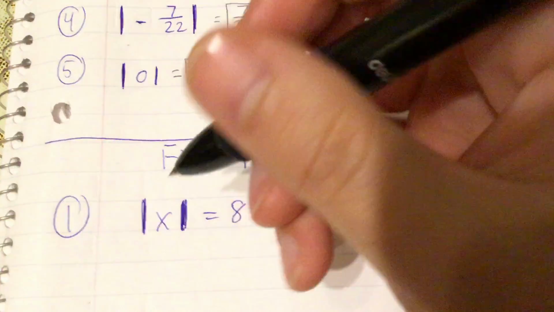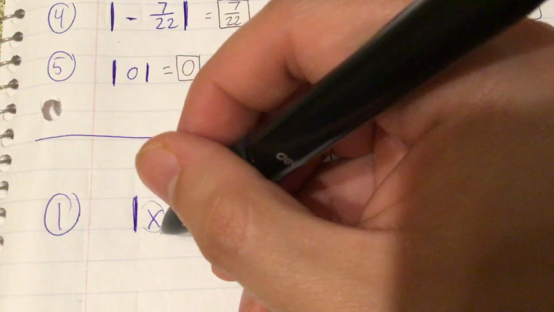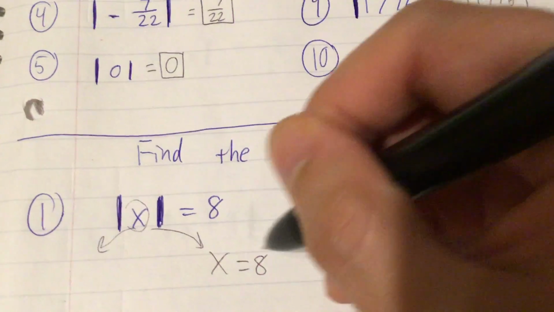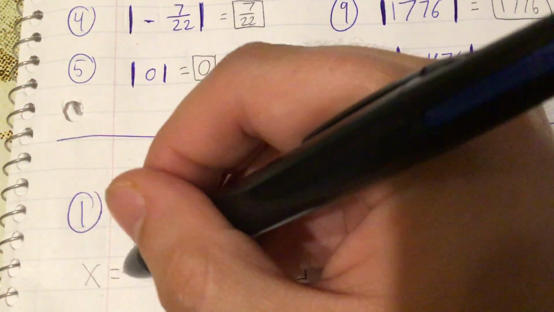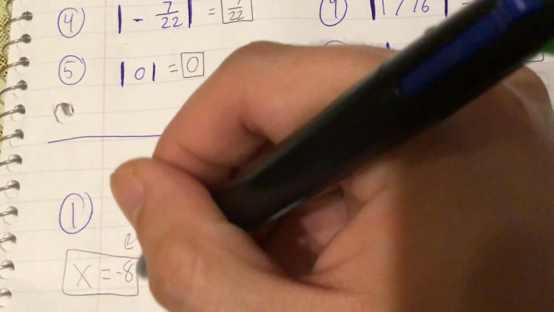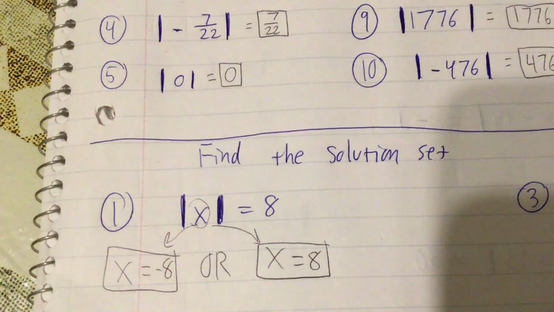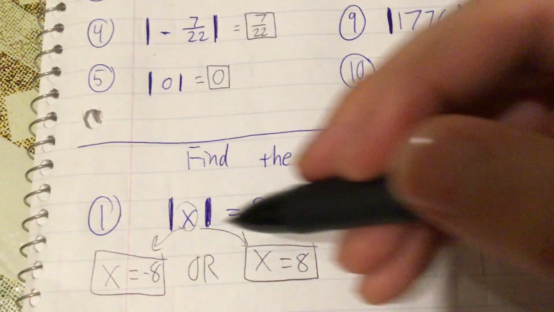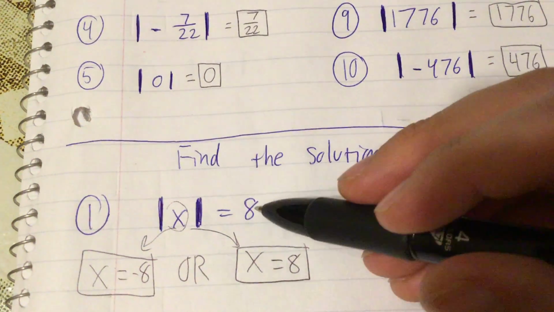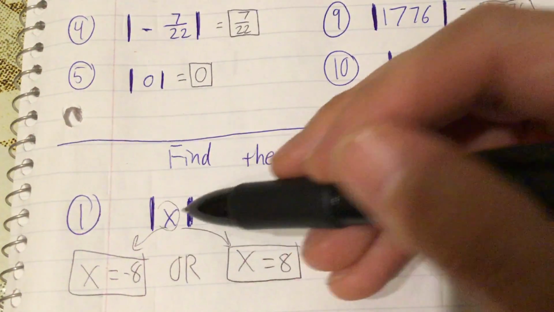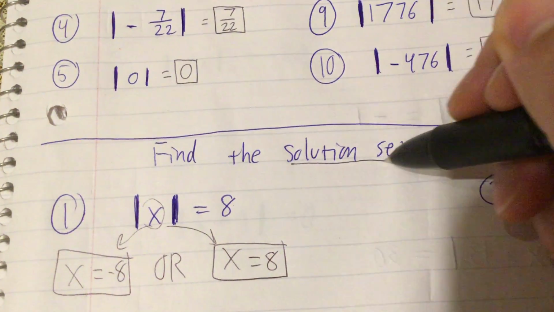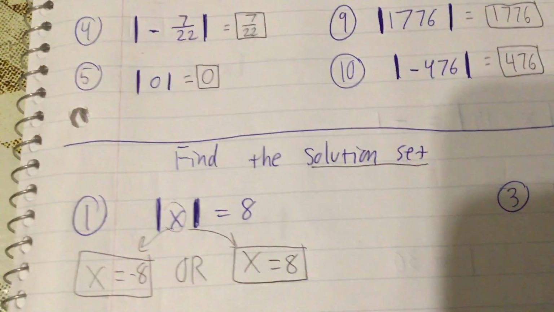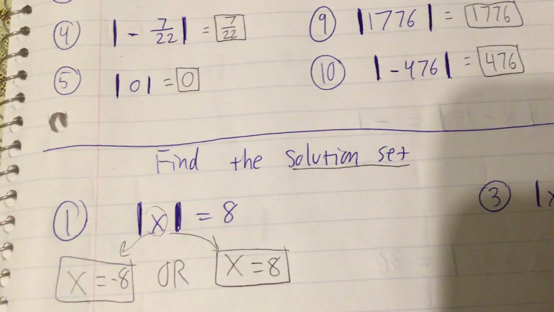Well, the inside is allowed to be 8 or negative 8. Not that bad, right? Sorry about my thumb there. But yeah, think about it. What's the absolute value of 8? 8. What's the absolute value of negative 8? Also 8. There are 2 ways that satisfy the solution set. Do you understand?